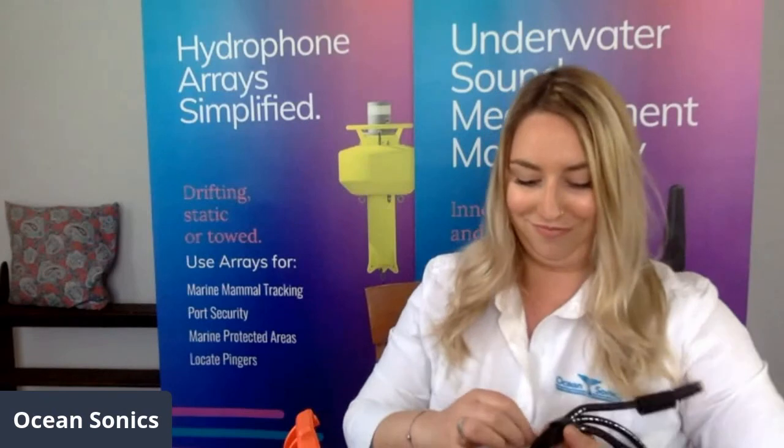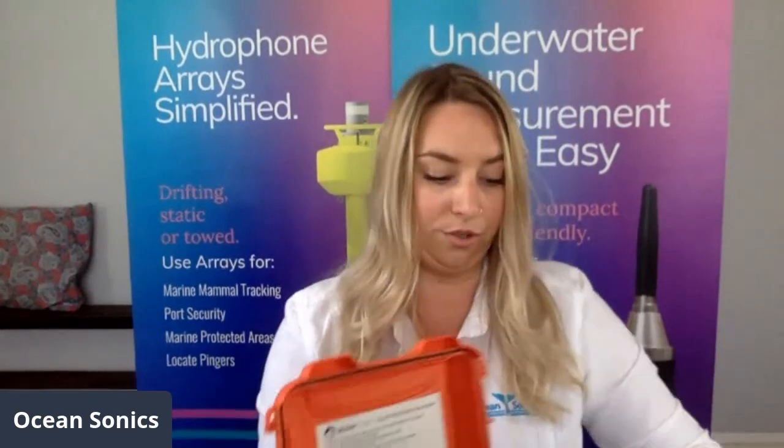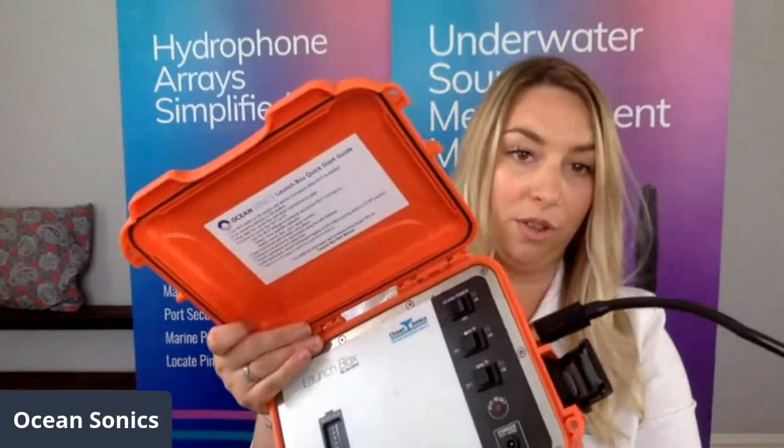So then all you do is, I'm going to grab my zip tie. You connect the other end of your cable to your launch box. You line up your pins, same as with the icListen, and tighten that locking sleeve. And I'll show you here, it actually just screws right into the side of your launch box.